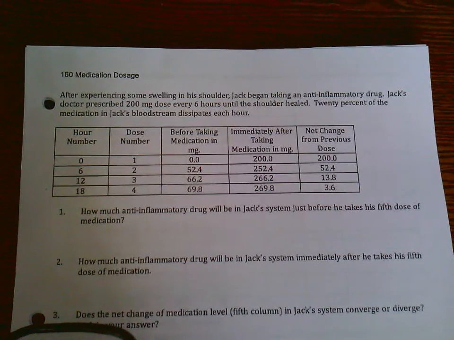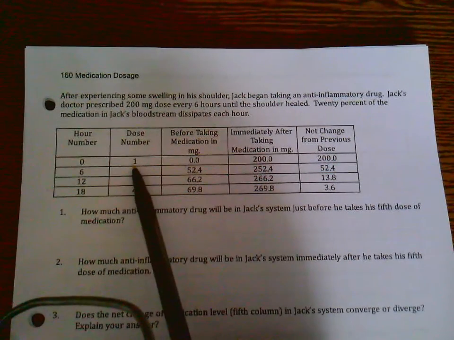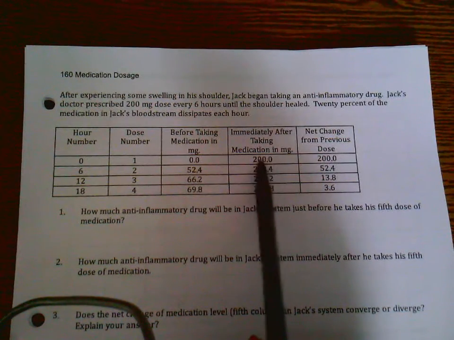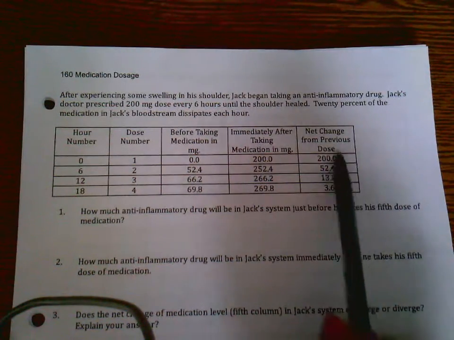Now I'm going to look at 160. 6 hours. So it's 20% of the last amount each hour, though. So let's look through the table because they filled in the information for you, but you need to know what they did. They take dose number 1. They started with 0 in their bloodstream, so they have 200 in their bloodstream. So they went from 0 to 200. The net change is nice to know, but okay.